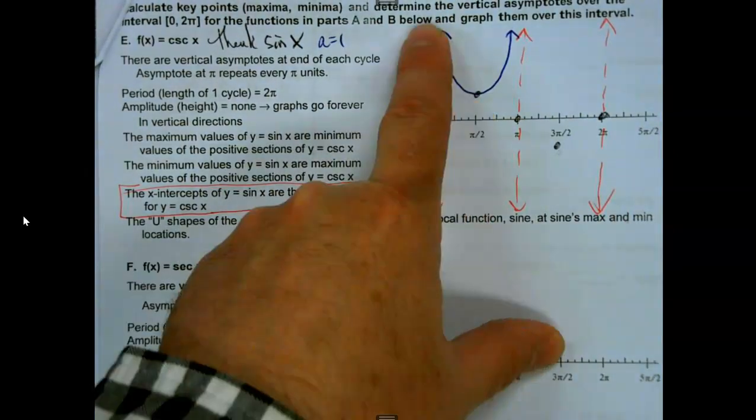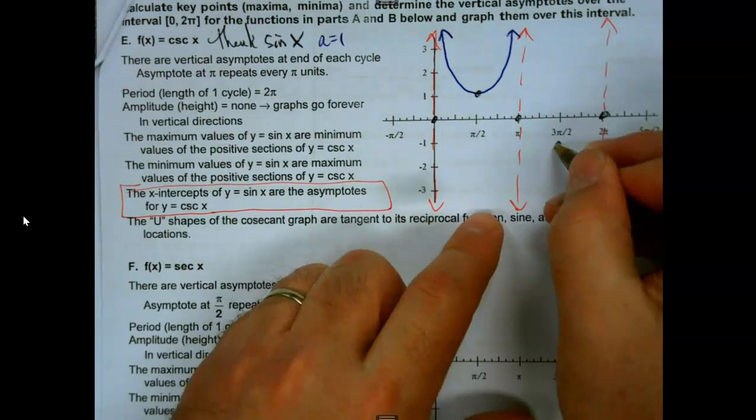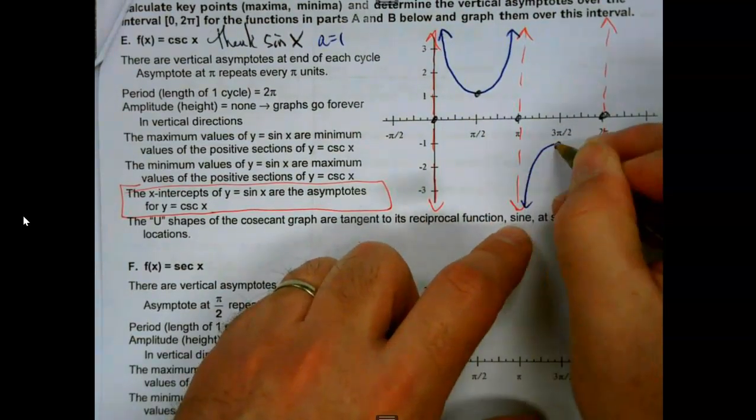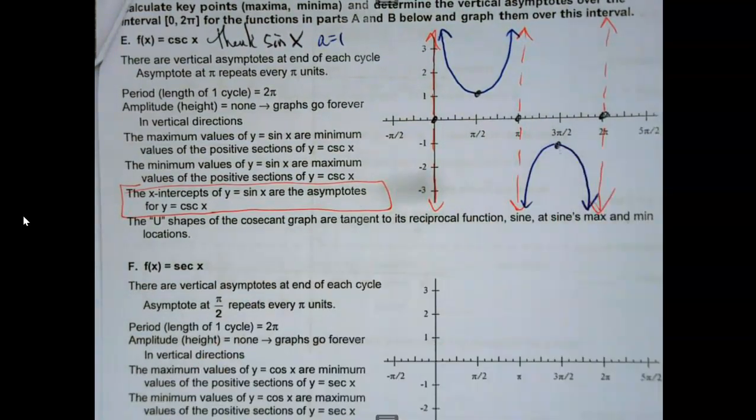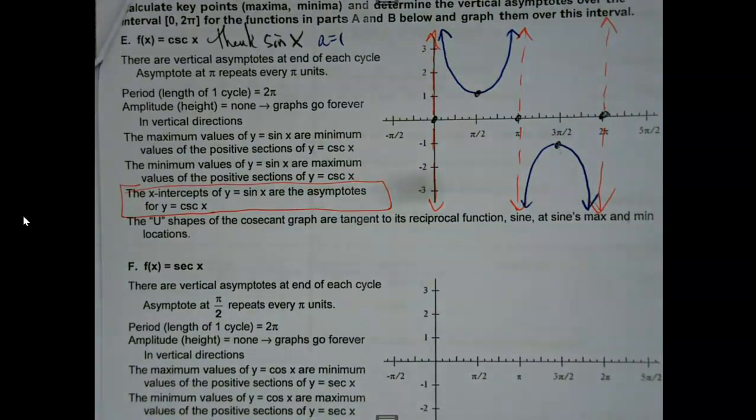So that max just became the min of this. This min just became my max. And that's all there is to it. You're taking the sine graph that you hopefully already are getting acquainted with and know at this point, and just using it differently. You're using the max and the min to create the graph, and you're using the intercepts to create asymptotes. And that's it. That's all you're doing.